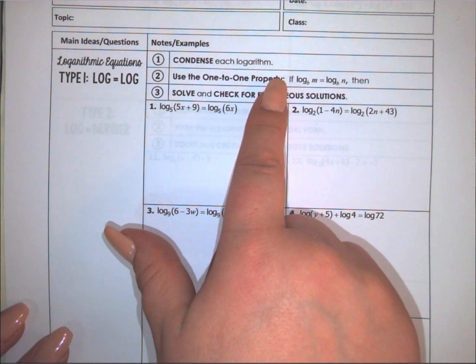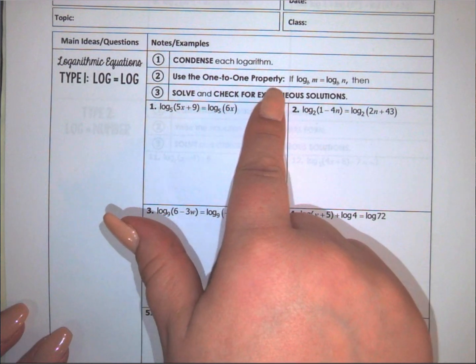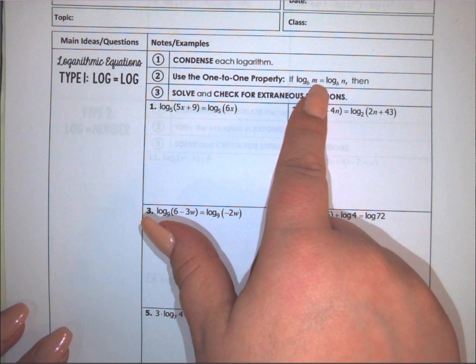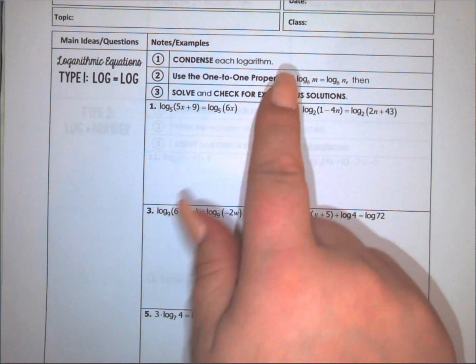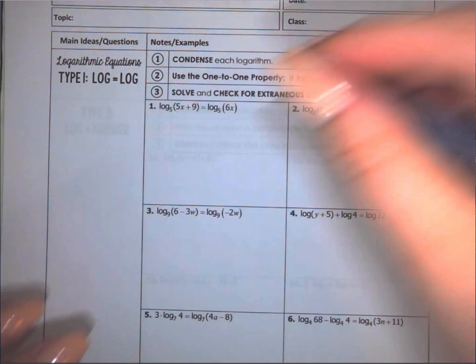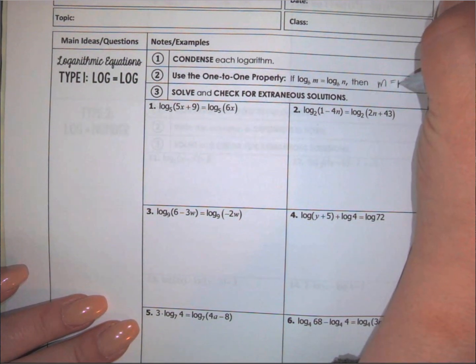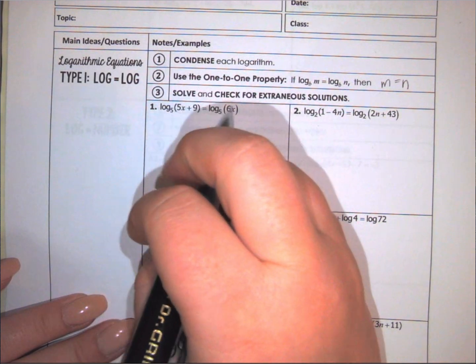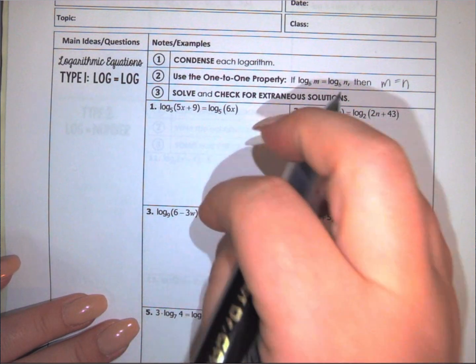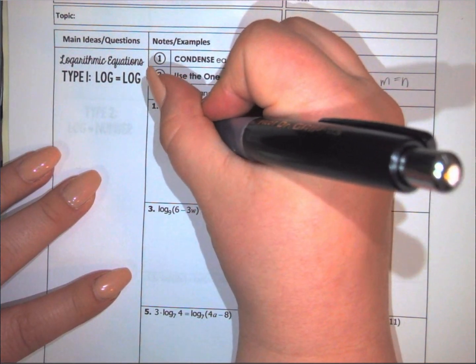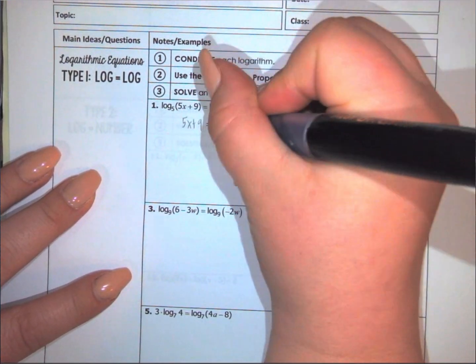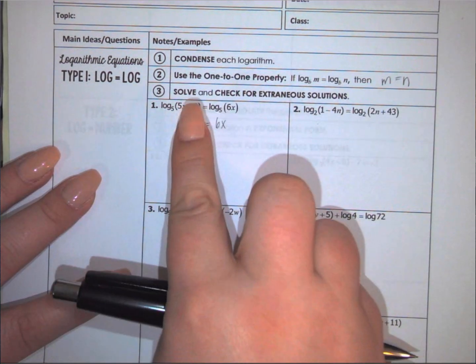And then after you condense it, you use the one-to-one property. So if log base b of m equals log base b of n, then m equals n. So we're going to write that in there. And then after that, you solve and check for extraneous solutions. Basically, you want to check to see if the inside is negative. So they're already equal to each other, so you just set the insides equal to each other.